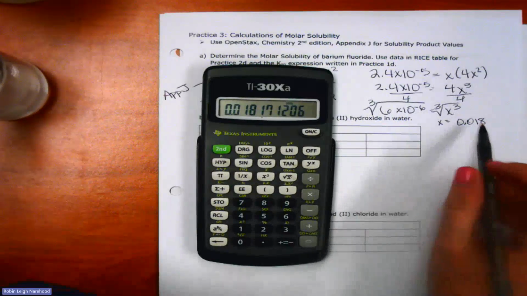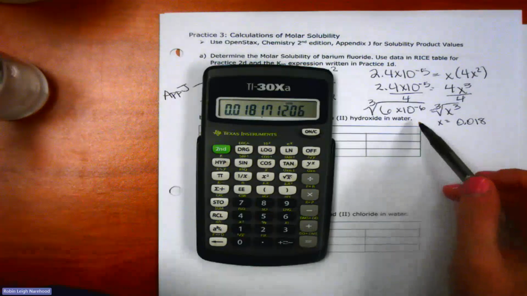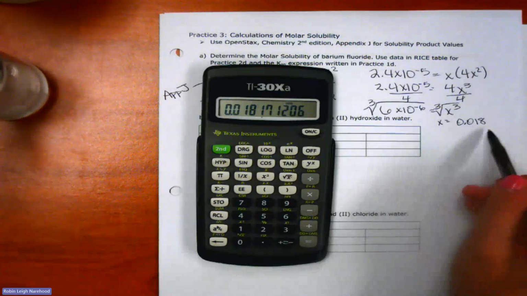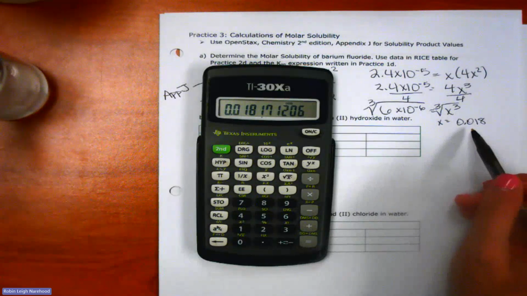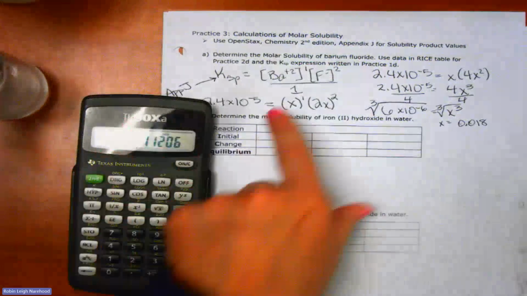I'm rounding it to 2 digits because the only number is the K, and so there's only 2 digits there. Okay. X is the molar solubility. So in molar solubility problems, when you solve for X, that actually is the answer. But we have to put it into molarity because it's molar.